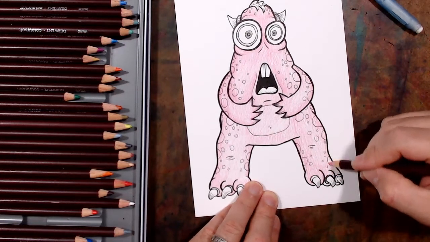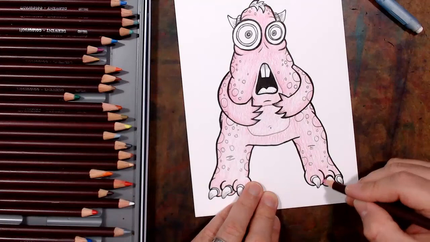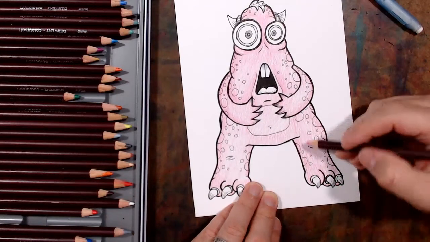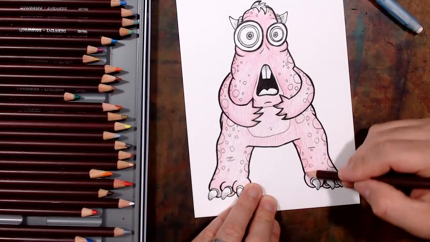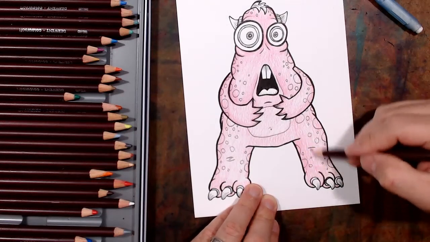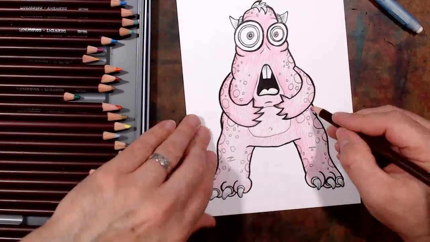But I'm just taking my time. I'm trying to use a very even pressure just to keep the coloring very even and very smooth. And I have a lot of experience with shading and coloring and all that, so I can do this pretty quickly and make it pretty smooth.